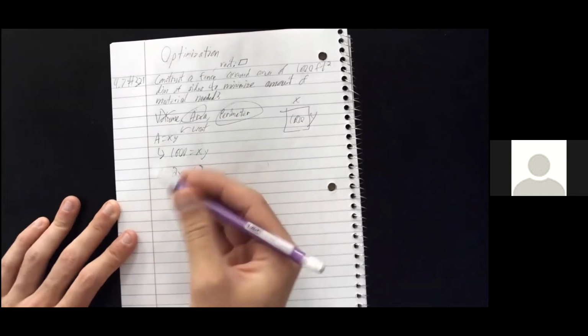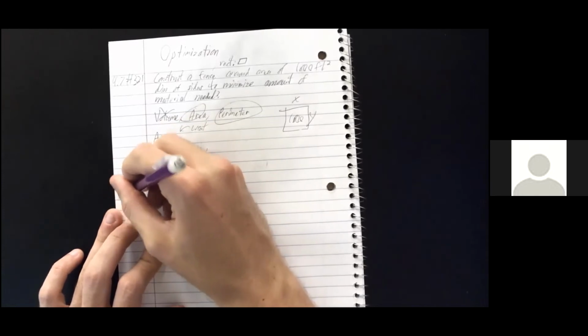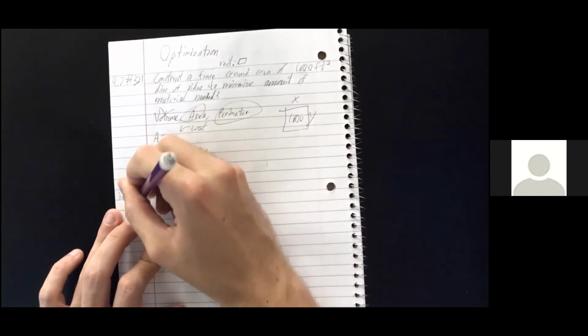You want to solve for x or for y, and then plug that into your other equation, which has the variable to investigate, right? Does that make sense?